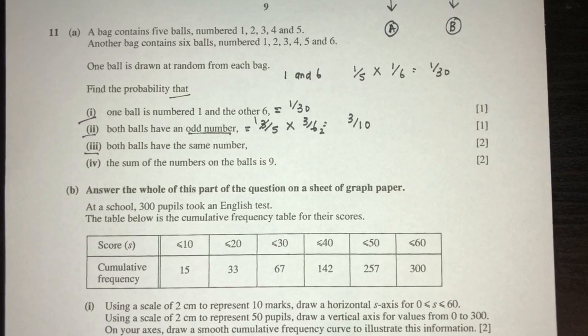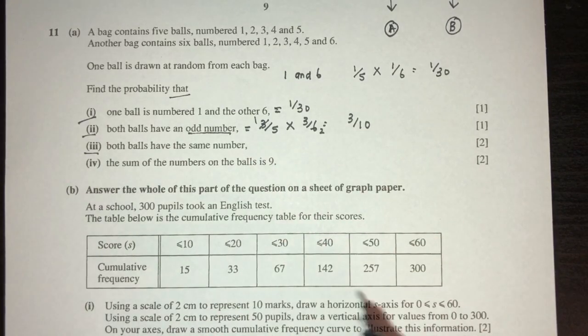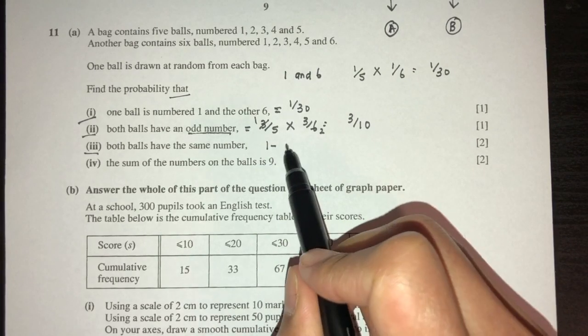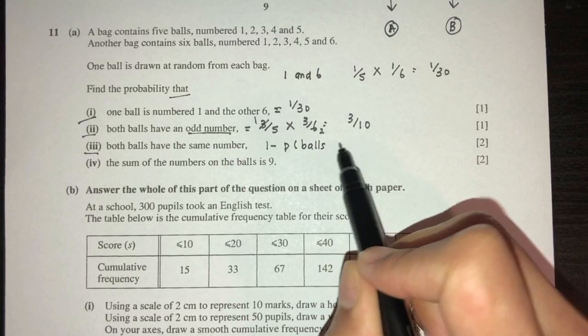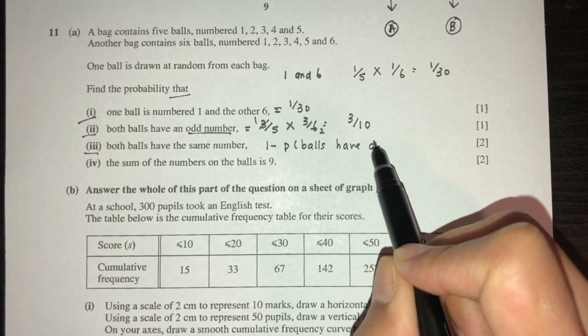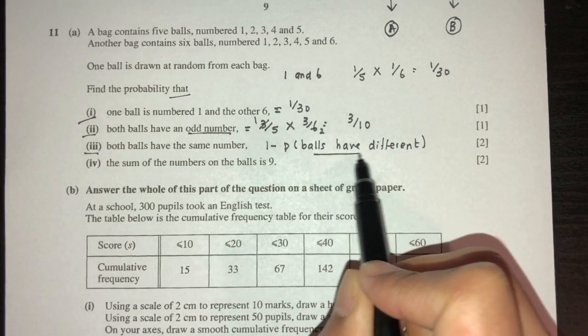Now for part 3, both balls have the same number, so there are many options available. We can either find all having the same number, or we can do 1 minus the chance that the balls have different numbers. It is much easier to find that. So this is different.